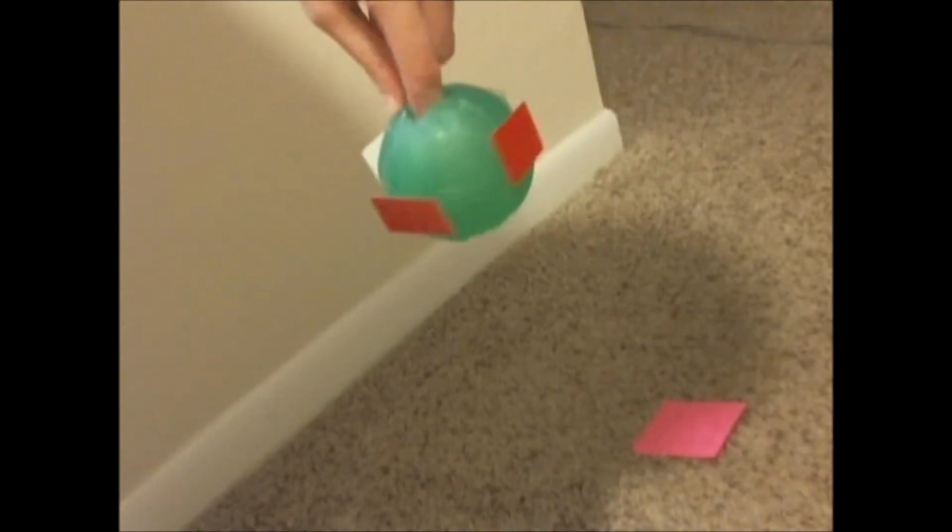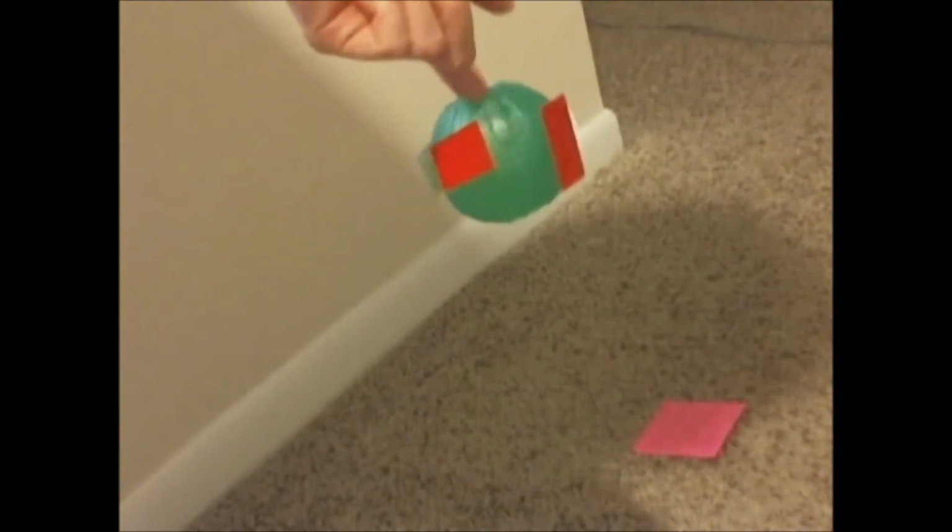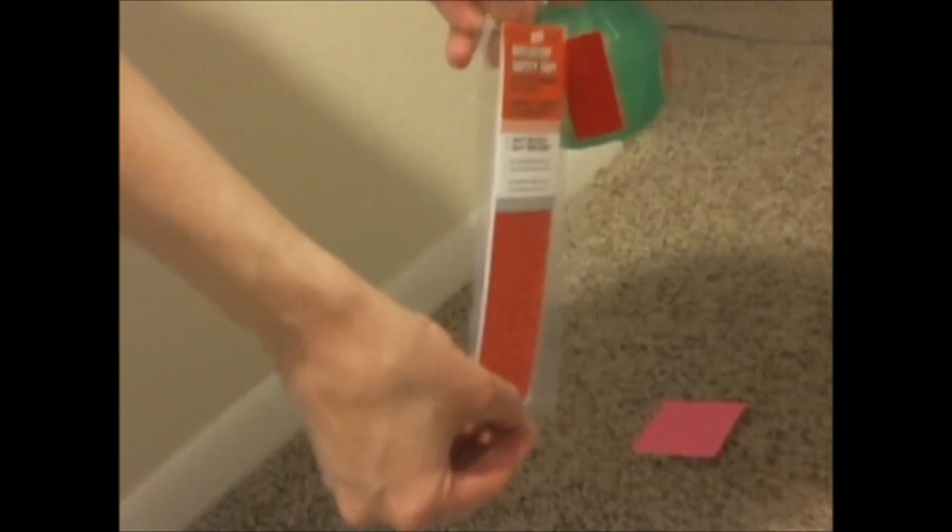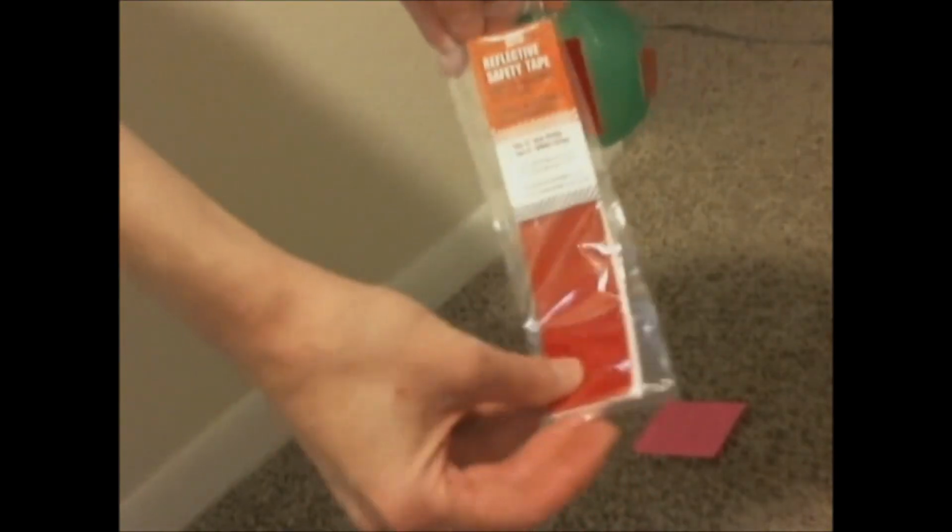All right, and here's the object that we're going to be throwing. This is our first test object. It's just a ball. It has several reflective, shiny safety tape on it, and this is stuff that you can get at Lowe's or Home Depot, whichever one. I just put some double-sided sticky tape on it and taped it around the ball.